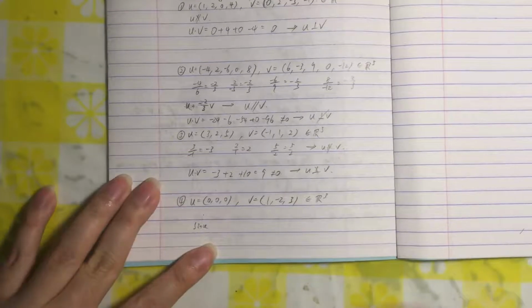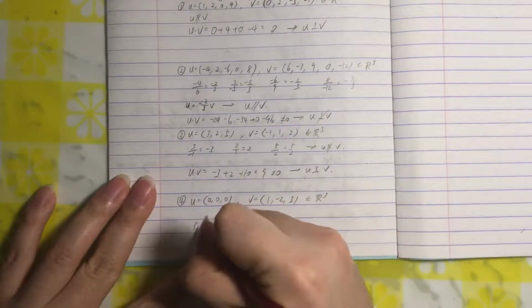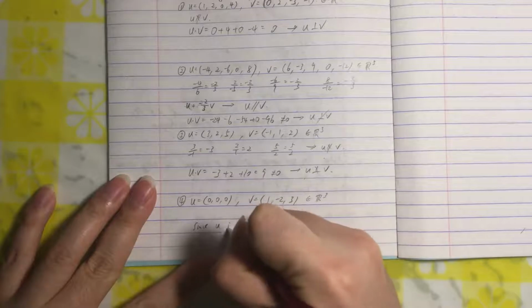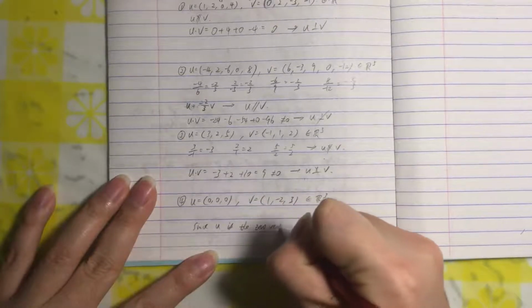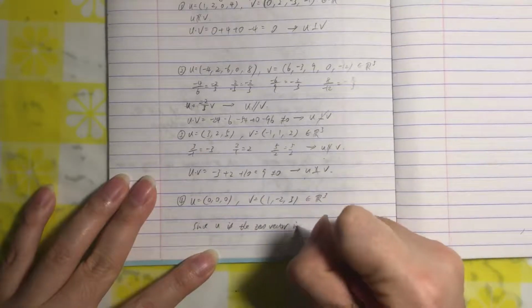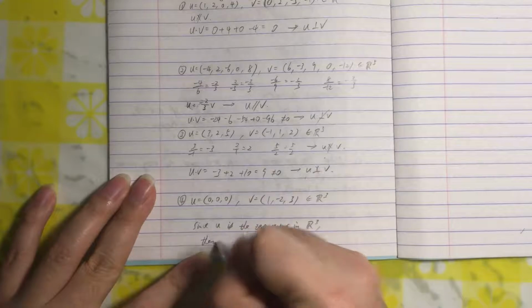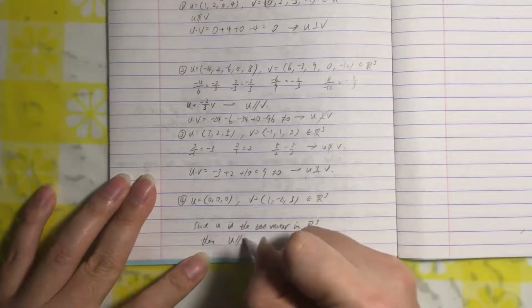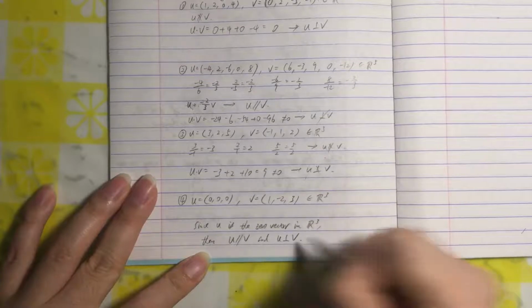So u is parallel to every vector, and u is orthogonal to every vector.